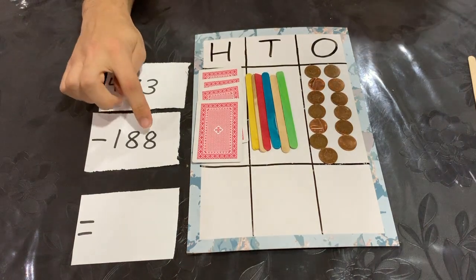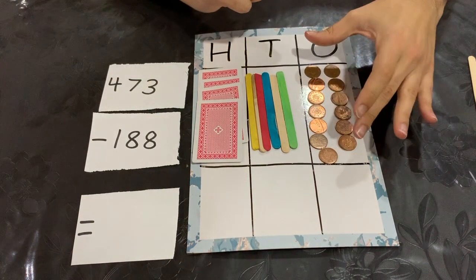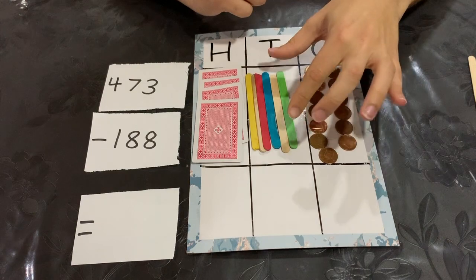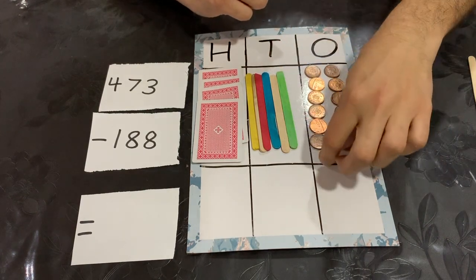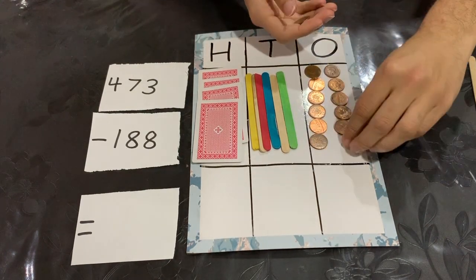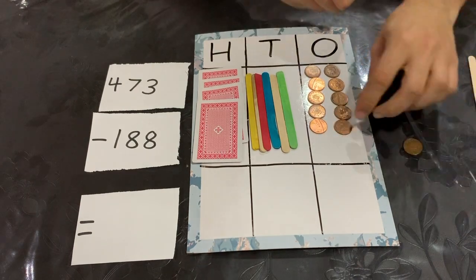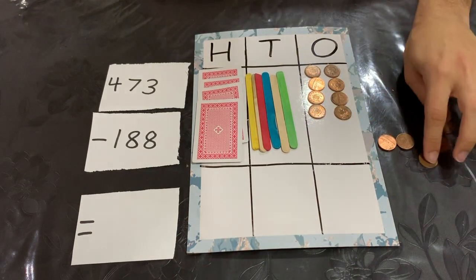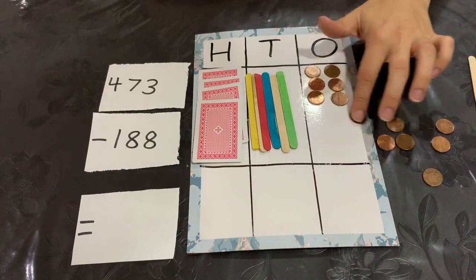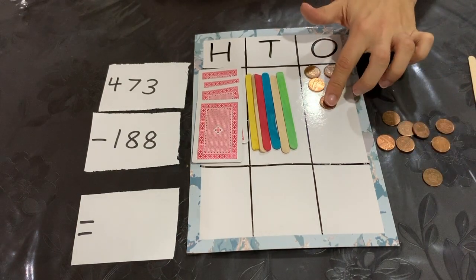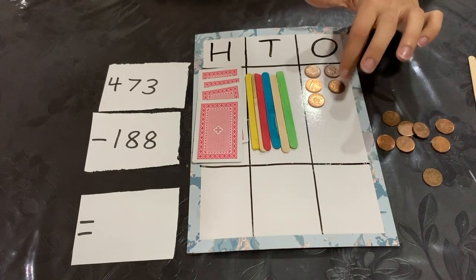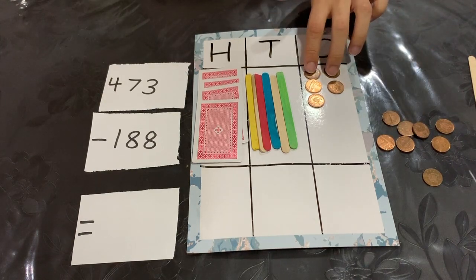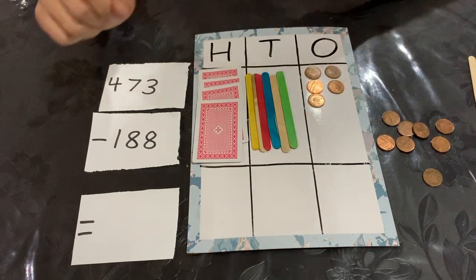Now I can take away 8. So of those 10 that I just exchanged from here, I'm going to take 8 of them away. 1, 2, 3, 4, 5, 6, 7, 8. That's it. So I'm left with only 5 ones.